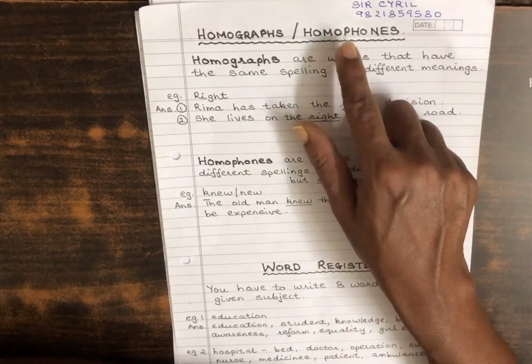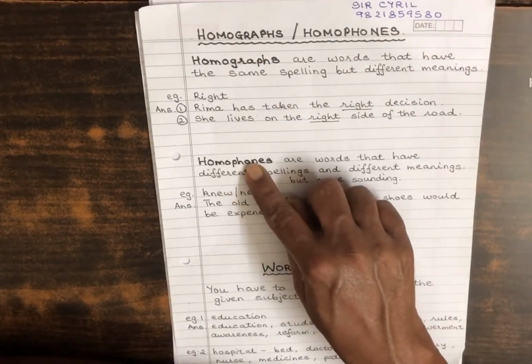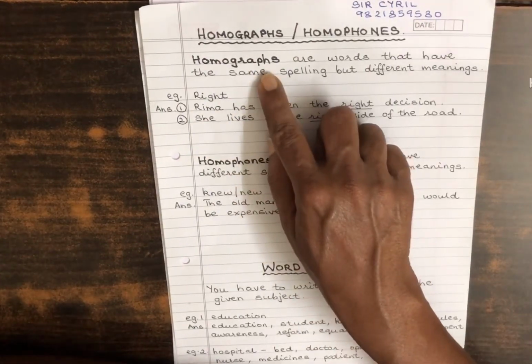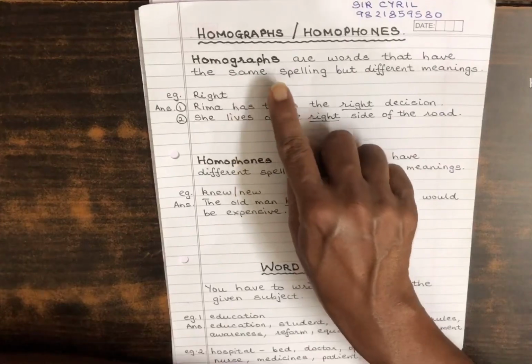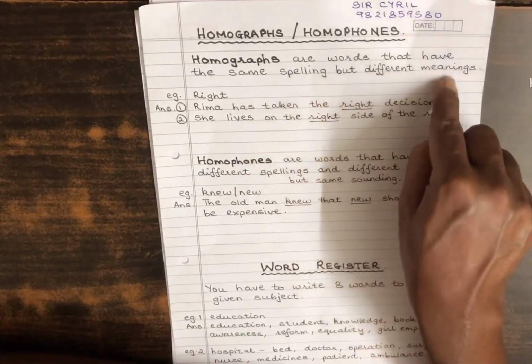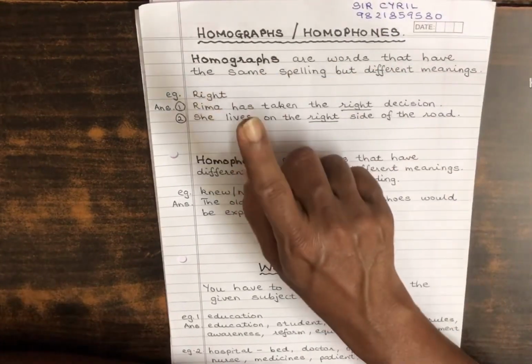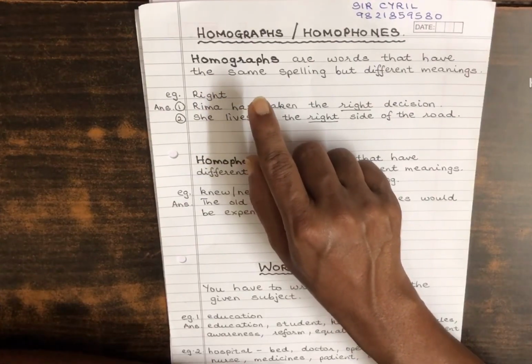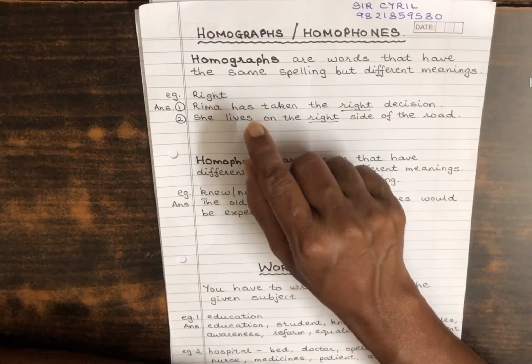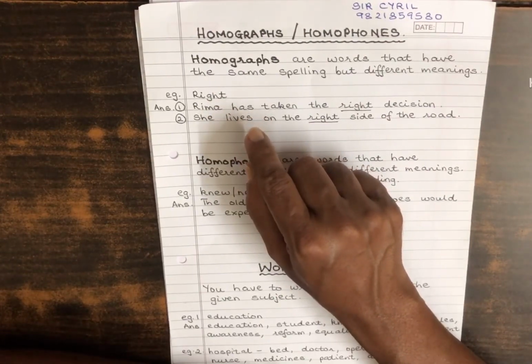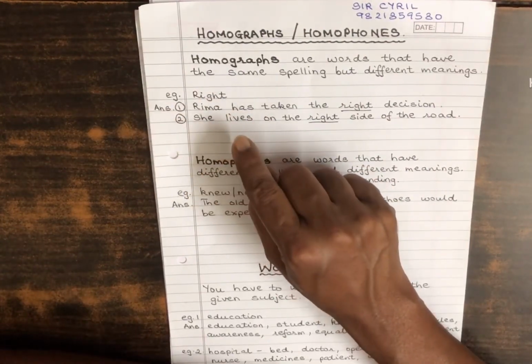The difference between homograph and homophone is that homographs are words that have the same spelling, but different meaning. For example, fan. Fan, F-A-N, fan. Now there are two fans. I am a fan of Shah Rukh Khan. There are two fans in my class.